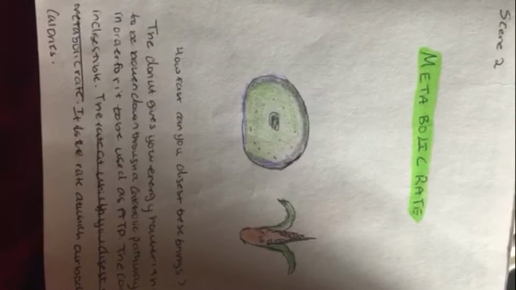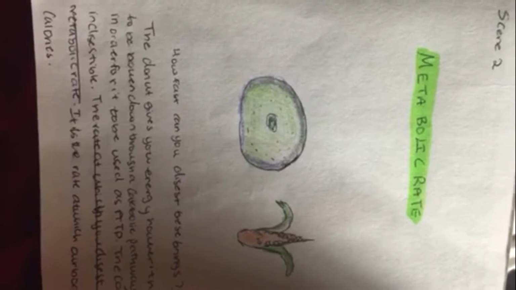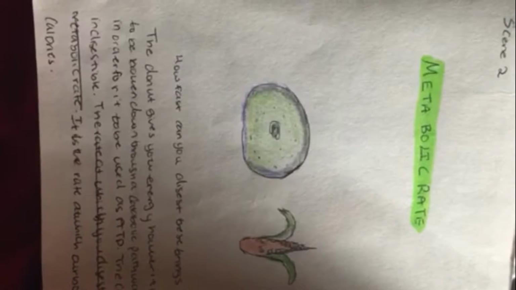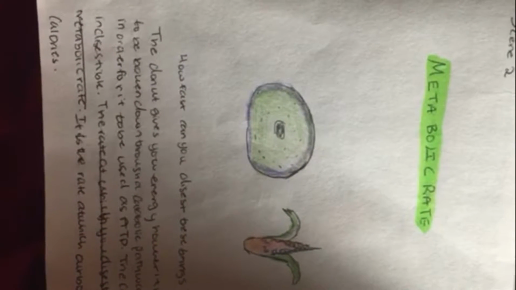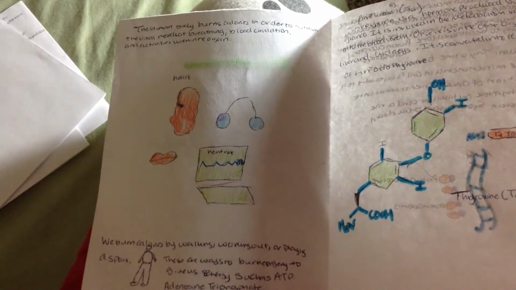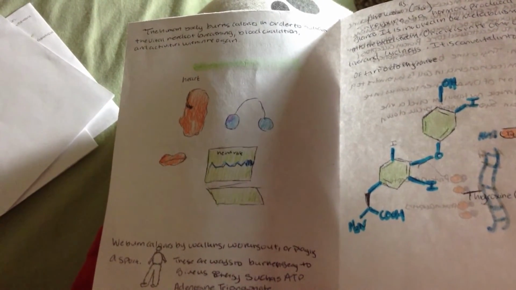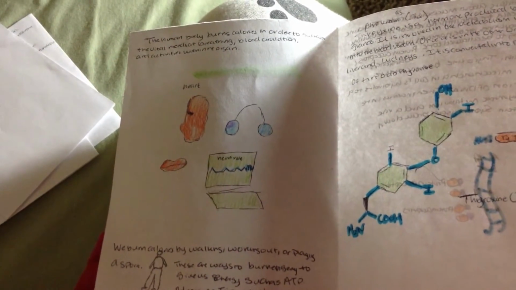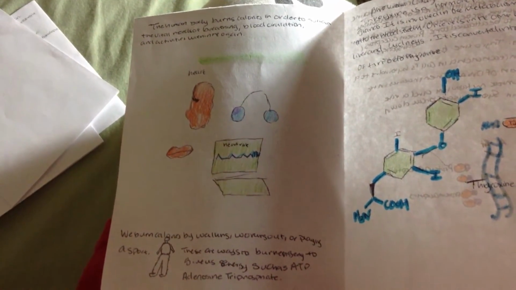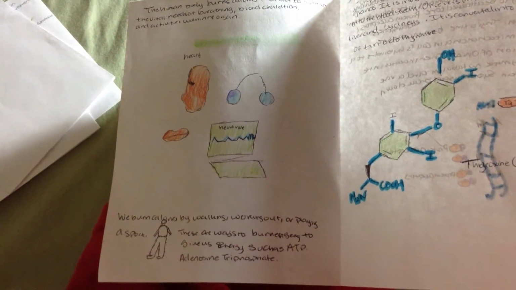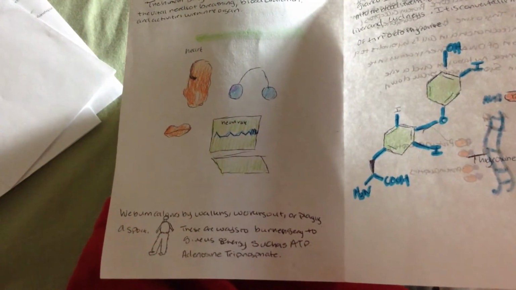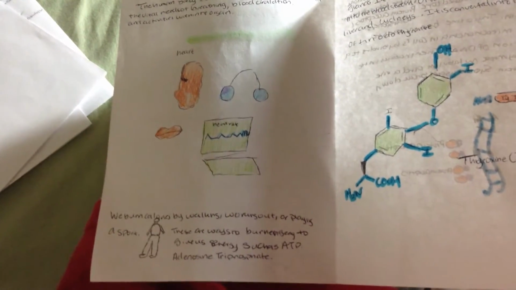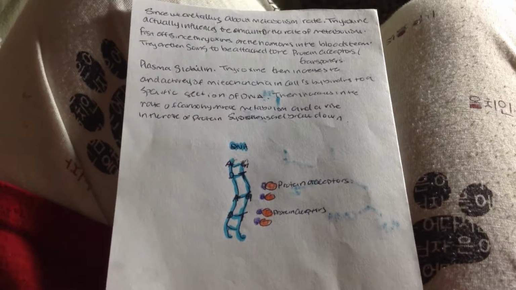The calories in this donut are going to be broken down, after several processes, into ATP, which is our main energy source. The human body burns calories in order to sustain the vital needs of breathing, blood circulation, and activities within the organs. We burn calories by walking, working out, or playing a sport. These are ways to burn energy to give us energy such as ATP, adenosine triphosphate.